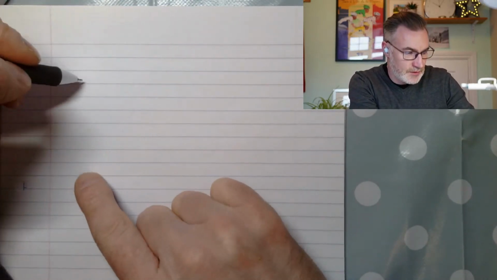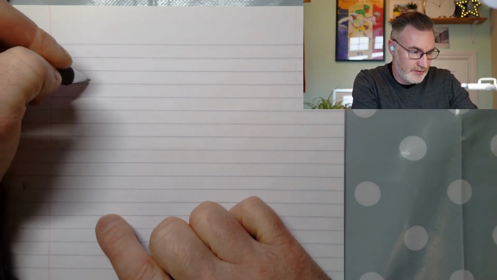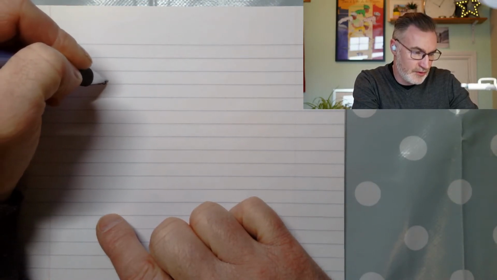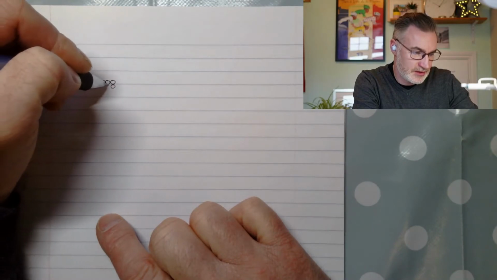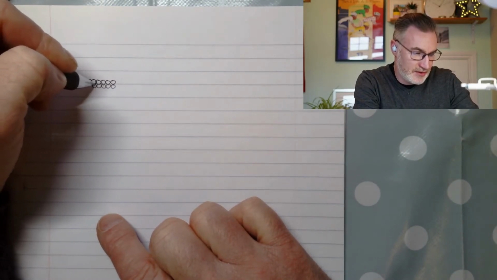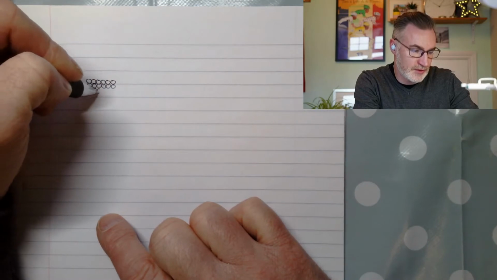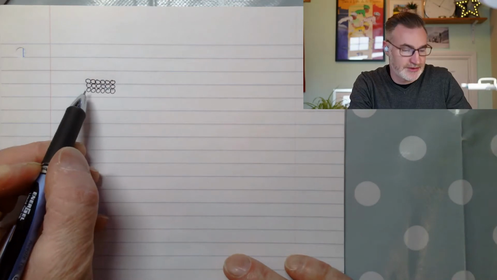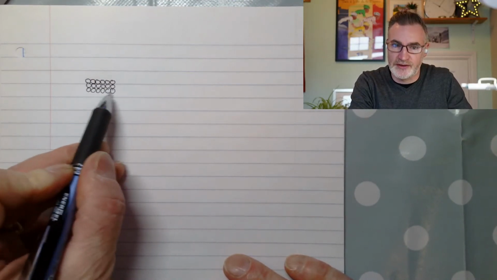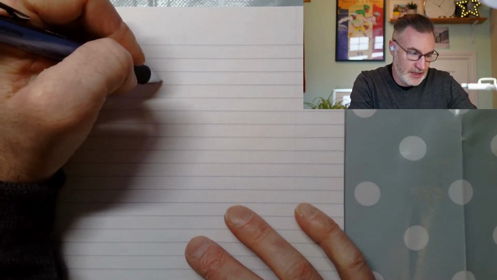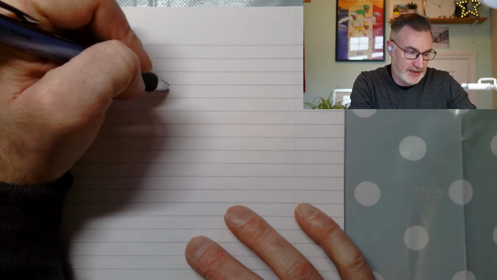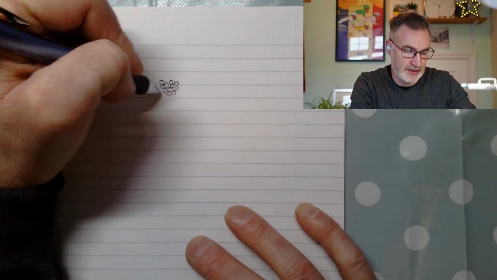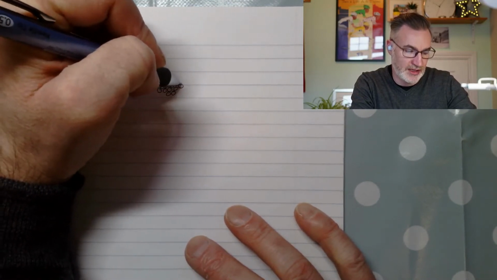If we have a solid, you've probably done this in first and second year, whether you remember it or not is a different matter, but the particle model of a solid would look something like this. You would have tightly packed particles that are arranged in a kind of regular fashion. With a liquid, it would still be as tightly packed, just about, but they would be in a more random fashion.